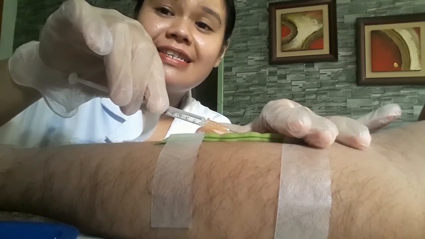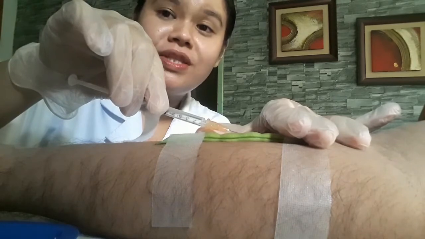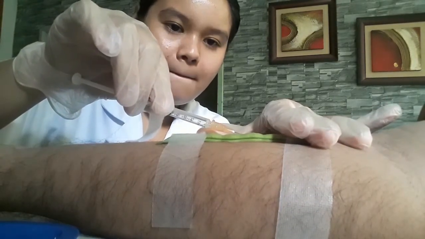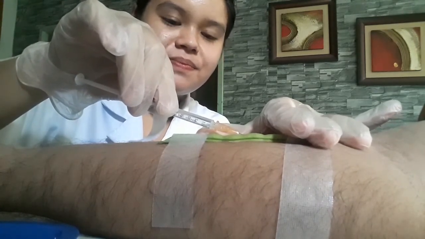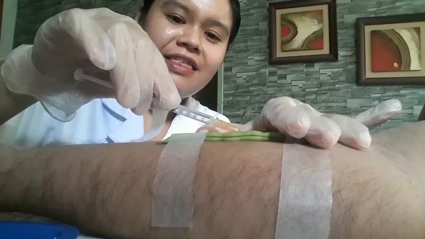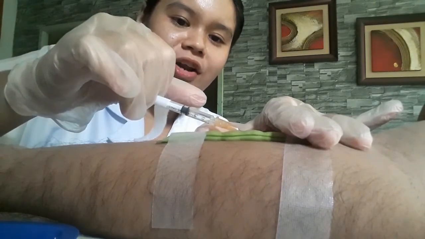If you feel resistance, advance the needle until it is into the epidermis at 1/8 inch. After that, release or inject the medication.